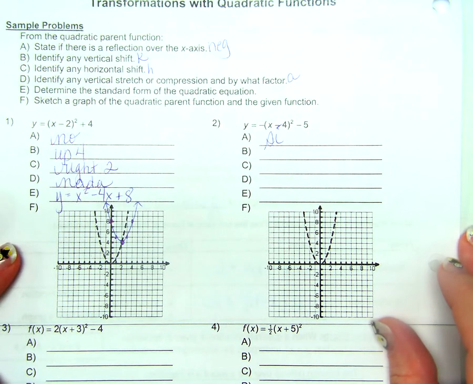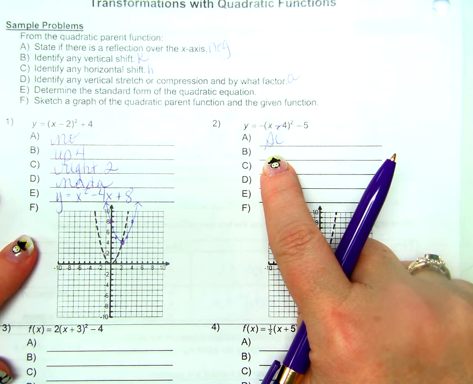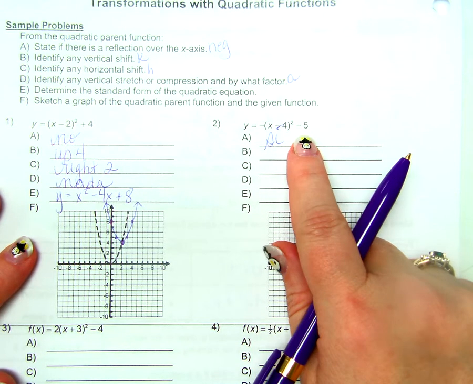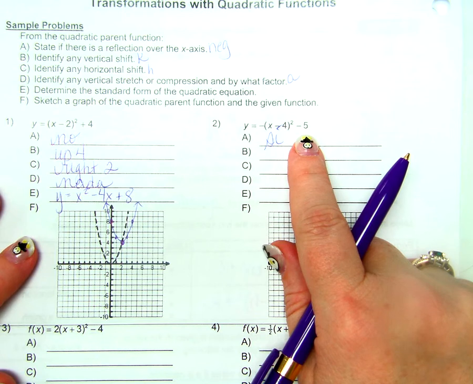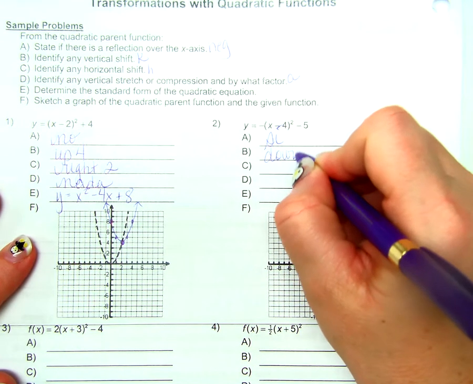Okay. What about B? Does it have a vertical shift? Is there a number on the outside? So how will this shift? Down 5?